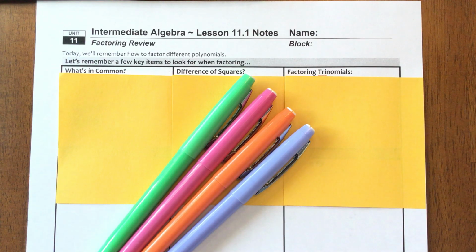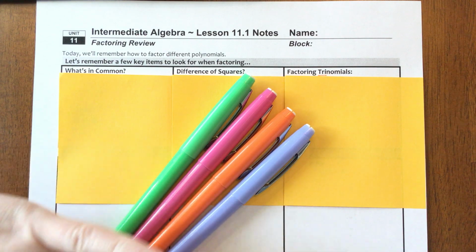Everybody, we are doing lesson 11.1 for intermediate algebra. It is a factoring review so we can get our feet wet with doing the YouTube videos.